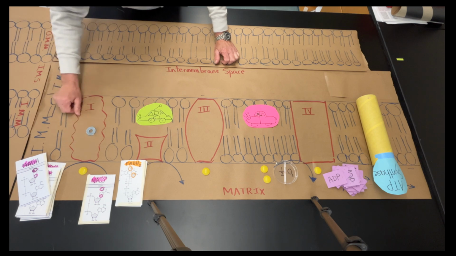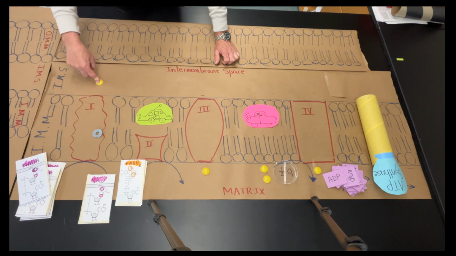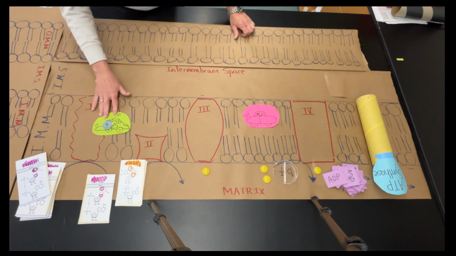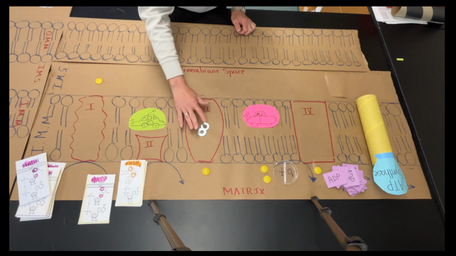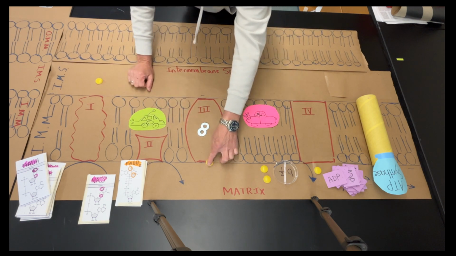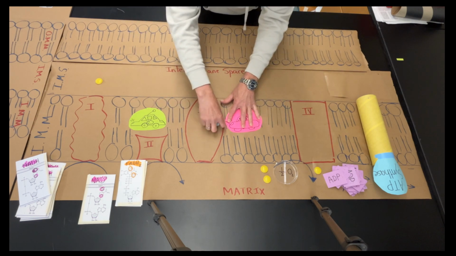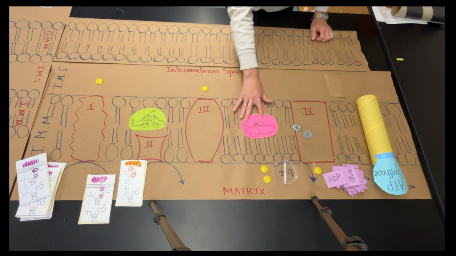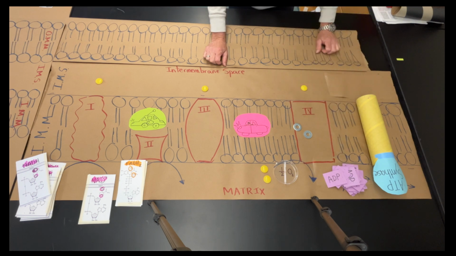And so 2 electrons. A proton is going to be moved from low to high concentration to the intermembrane space. This protein is going to get reduced, and it's going to transport those electrons over here to this protein. A second proton will be transported to the intermembrane space. A different mobile protein is going to get reduced and transport these electrons over here, and we're going to move another proton to this space.